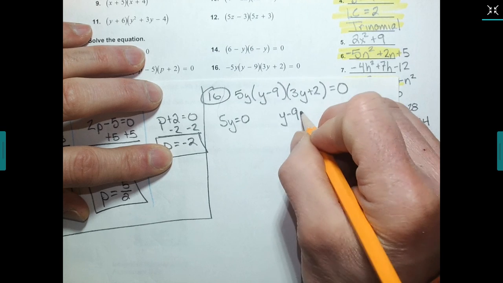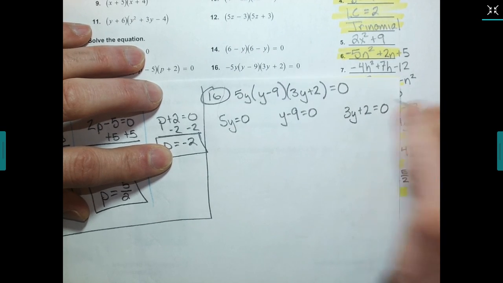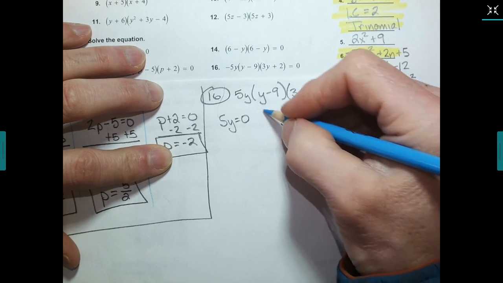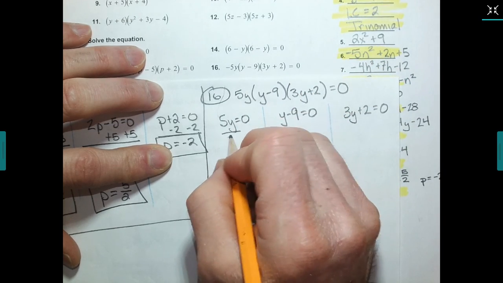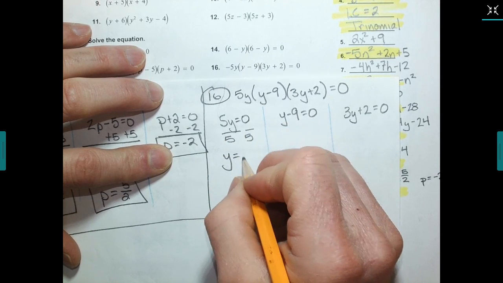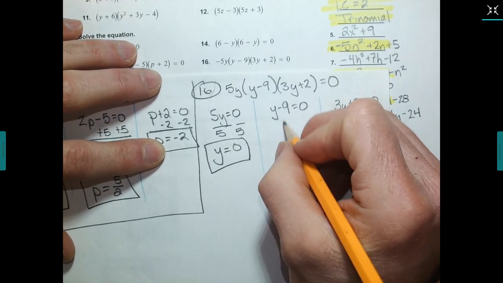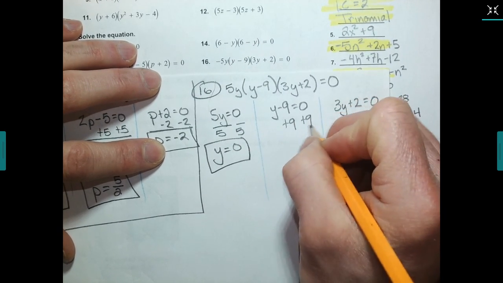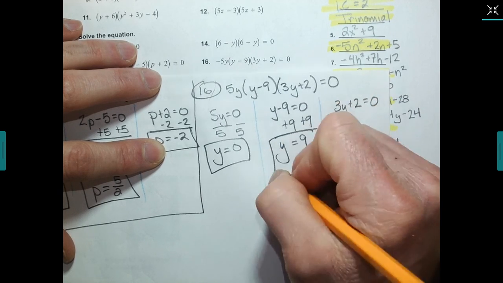Y minus 9 equals 0. And 3y plus 2 equals 0. So for this one, I solve by dividing both sides by 5. 0/5 is 0. This one, let's add 9 to both sides. So I get y by itself. I get y equals 9.